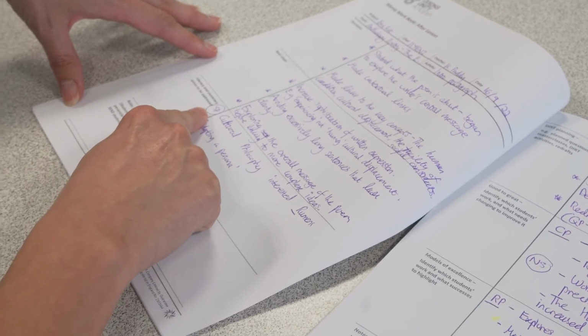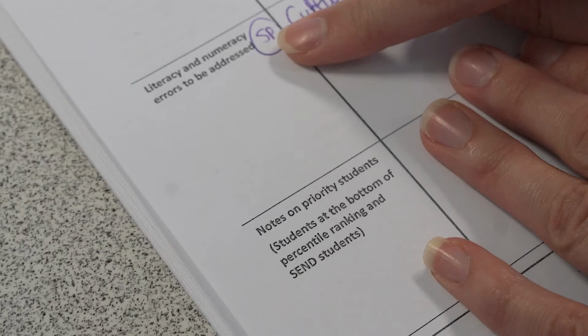There is a space for literacy and numeracy errors and notes on priority students for intervention. The next section is where the teacher takes all of the knowledge from what they've noticed in the student books and uses this to plan DIRT, Directed Improvement and Reflection Time. These activities will support students in taking their next steps.